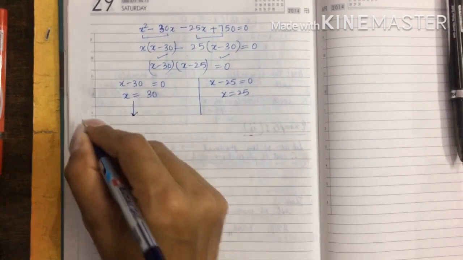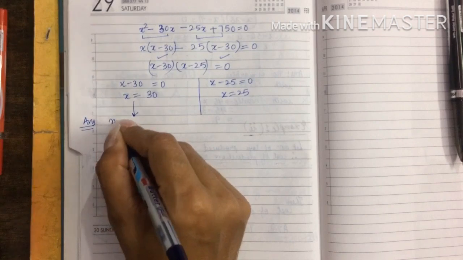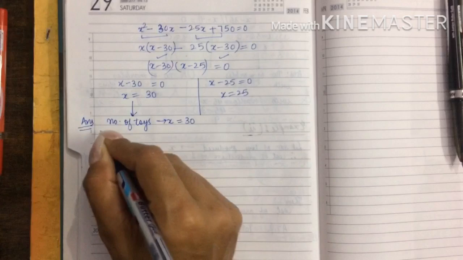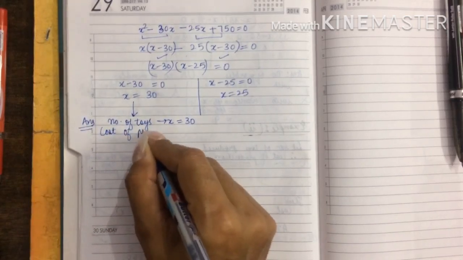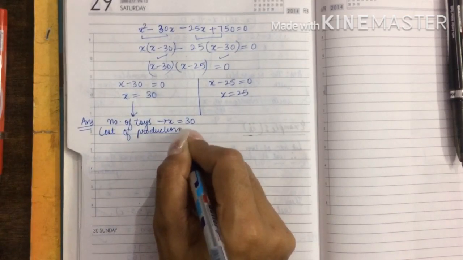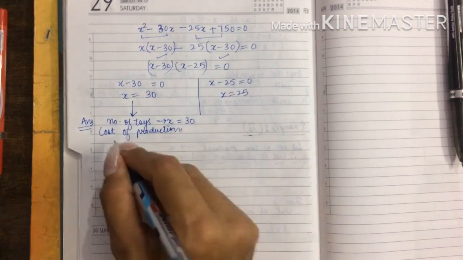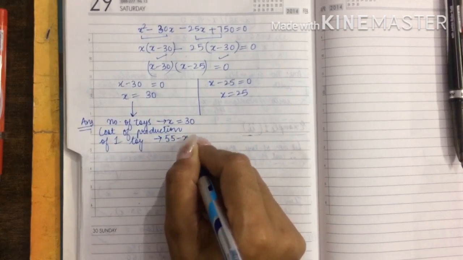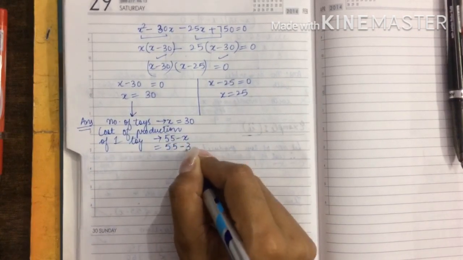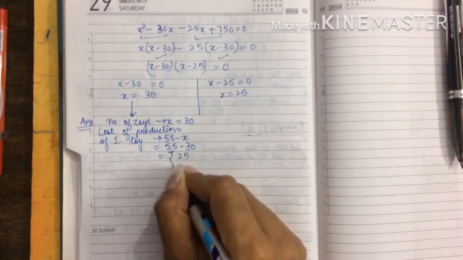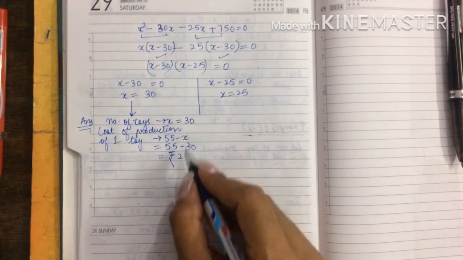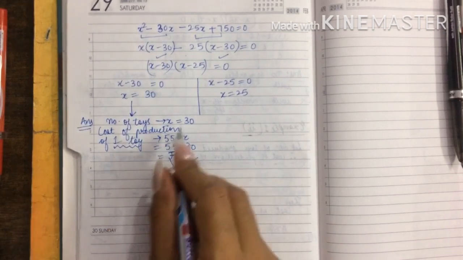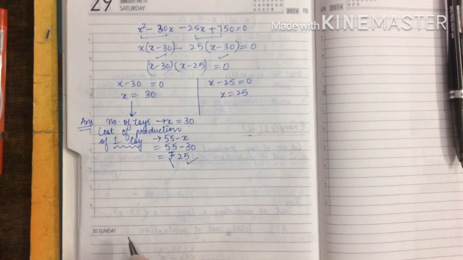So if x is 30, what will be the answer? The number of toys, which is x, is 30, and the cost of production. This is not asked, although the cost of production of one toy, this was 55 minus x. So this will be 55 minus 30, which is 25 rupees. And from here, if you find the total cost, the cost for one toy is 25 rupees. For 30 toys, it will be 750 rupees.